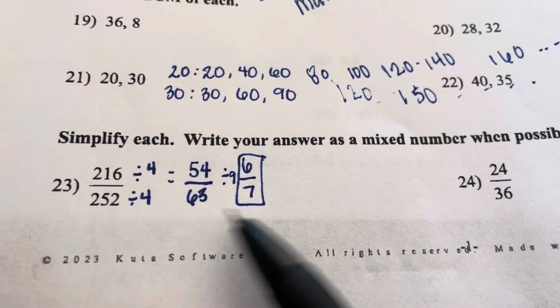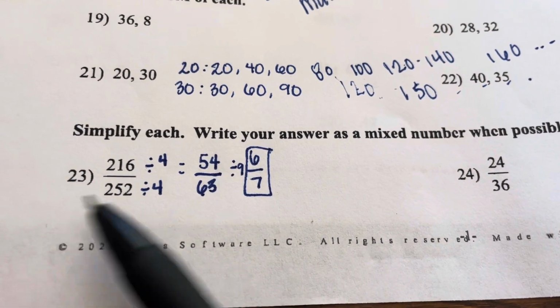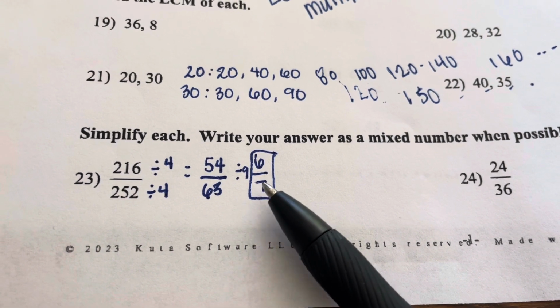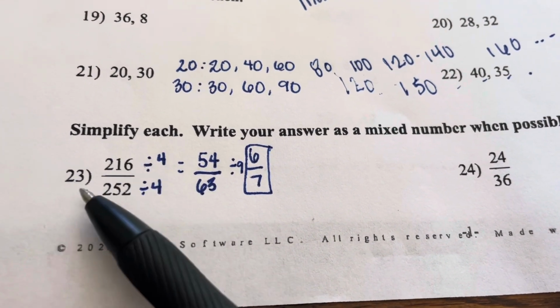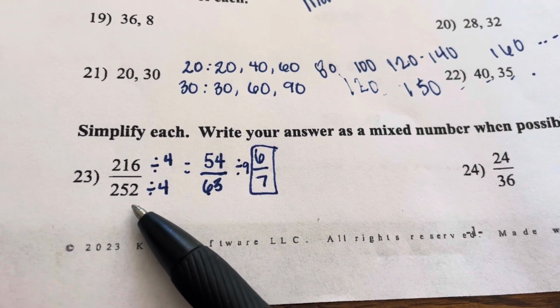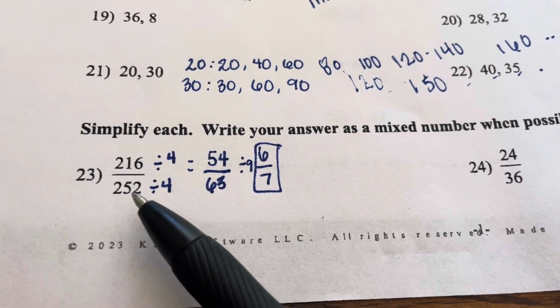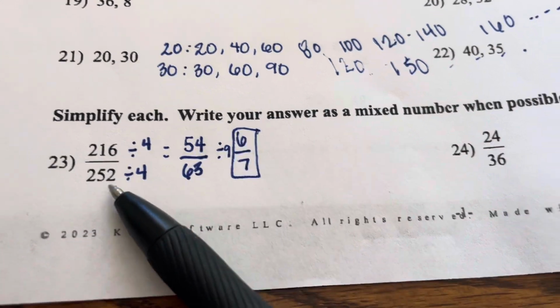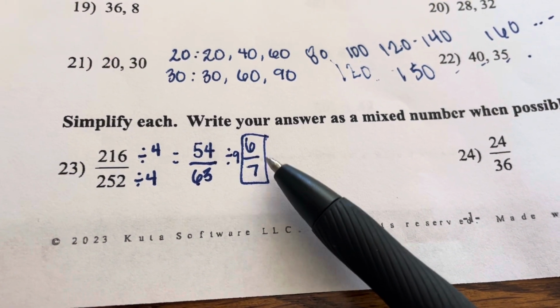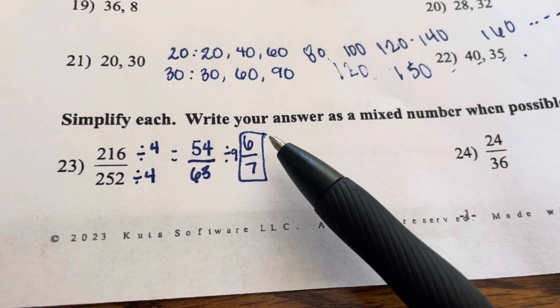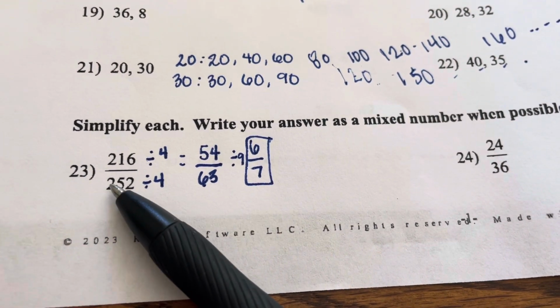For example, this is the answer to number 23. 6/7 is the simplified version of this fraction, 216 over 252. But wouldn't it be so much easier to say 6/7? Yes, that is why this is the simplified version of this fraction.